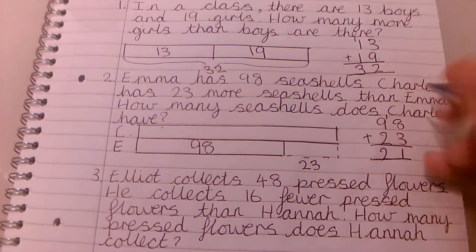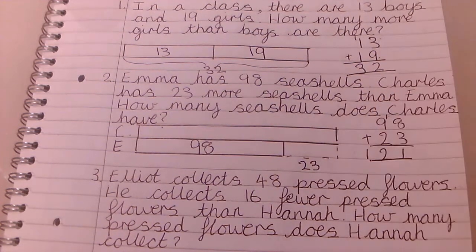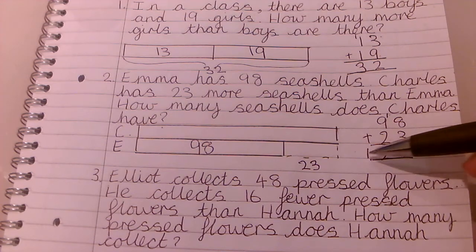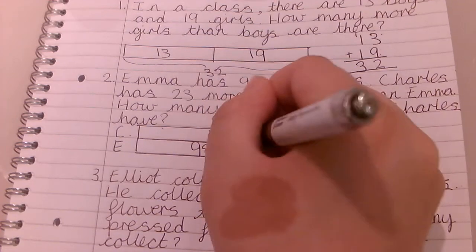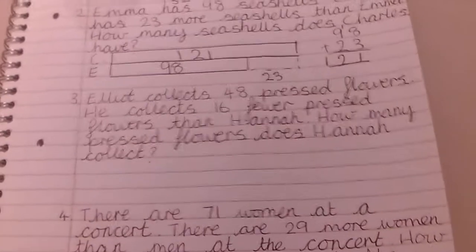So put the 2 down. We don't have any more numbers to regroup onto, so we can just put that 1 there and it becomes a 100. So our answer is 121. Charles has 121 seashells.